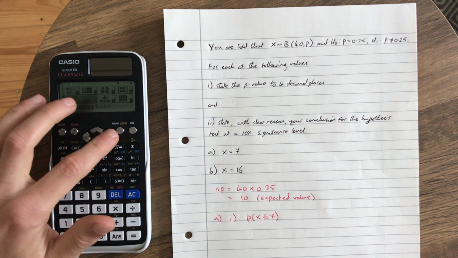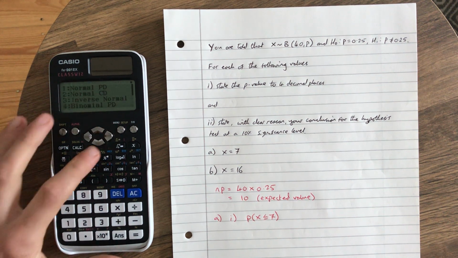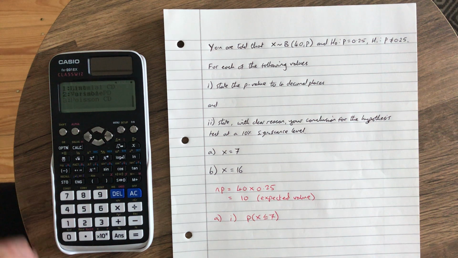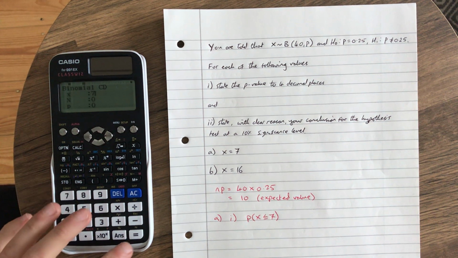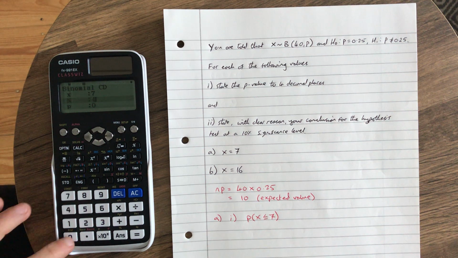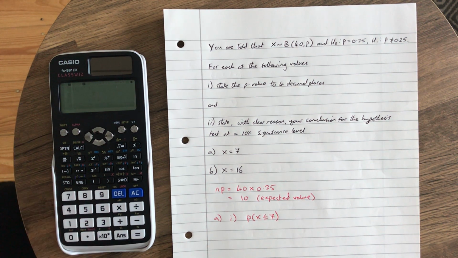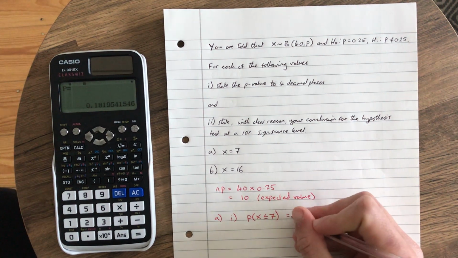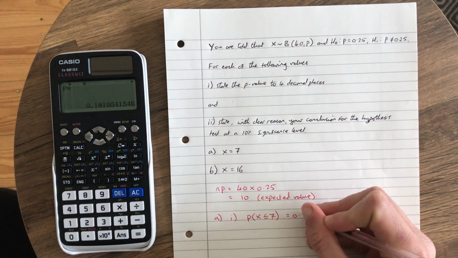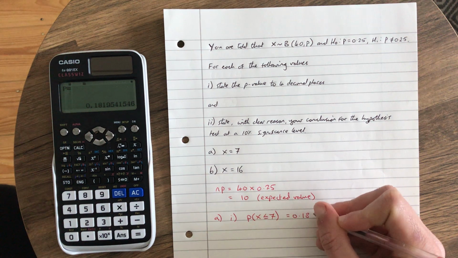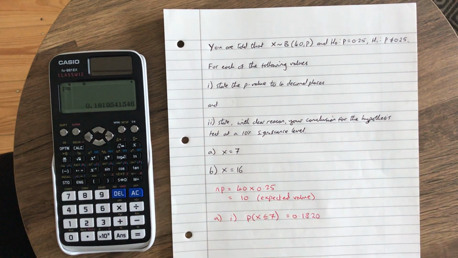So if we use our binomial distribution, so we're going to distribution, we're going to go to binomial CD, we're going to use a variable. Our value of x here is 7. We've got n is 40, and we've got a probability of 0.25. And if we do that to 4 decimal places, that will give us a value of 0.1820, like we've got there. So that's our value of the p-value.